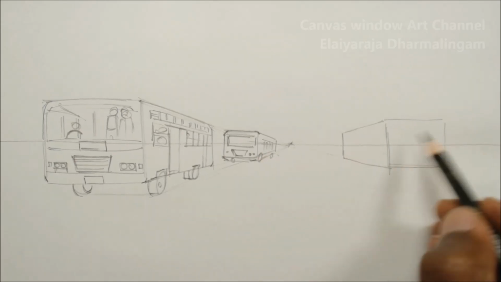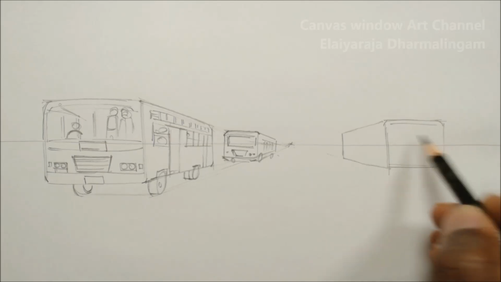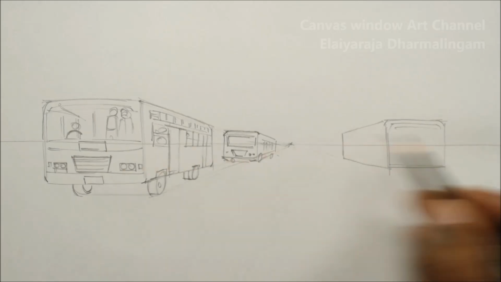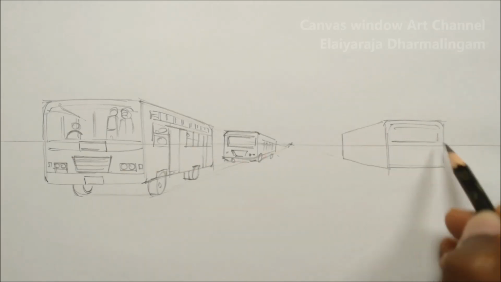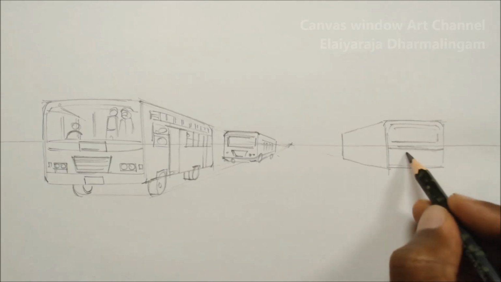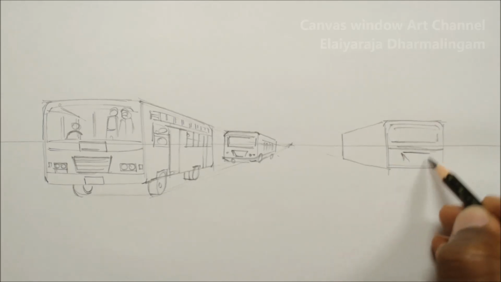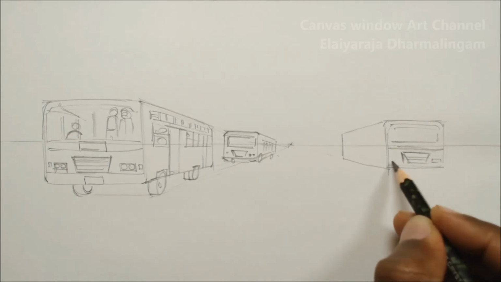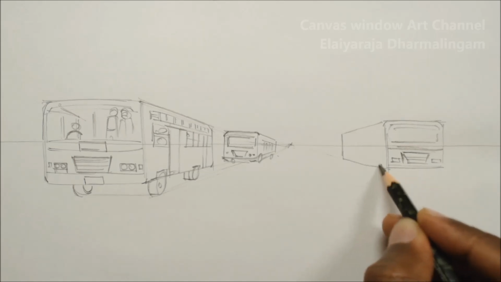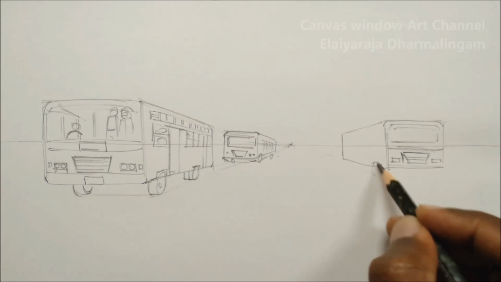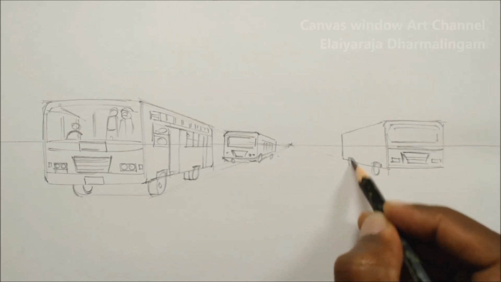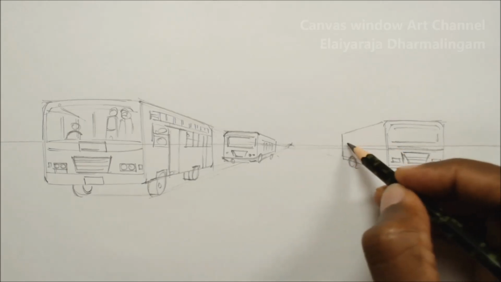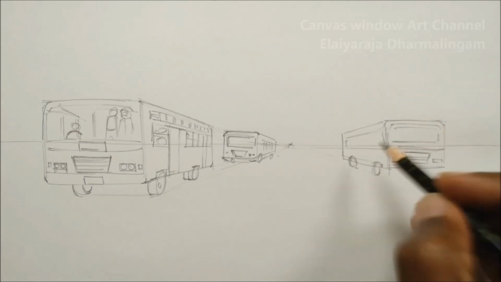So here again you can go for a little more detail than this, a little less detail than this. Okay, I'm using basic shapes to define the details also. Very simple, you can make it a very simple drawing. Okay, as a rough drawing.